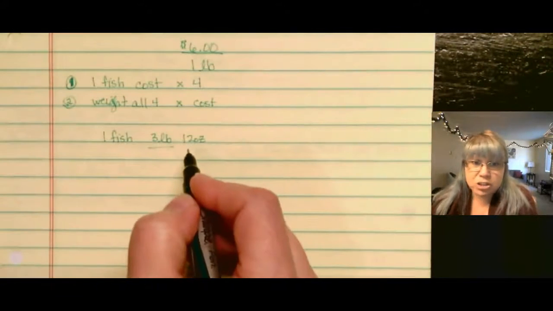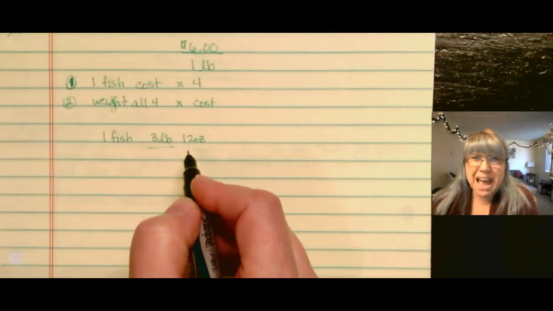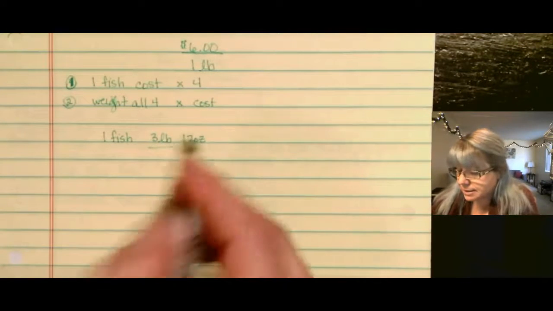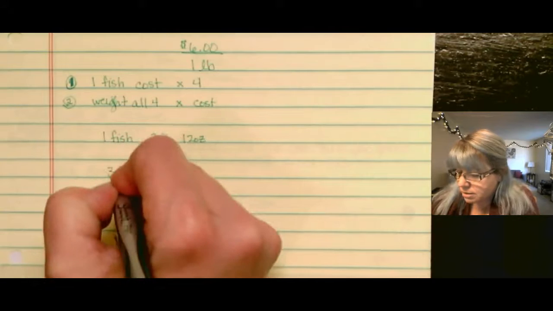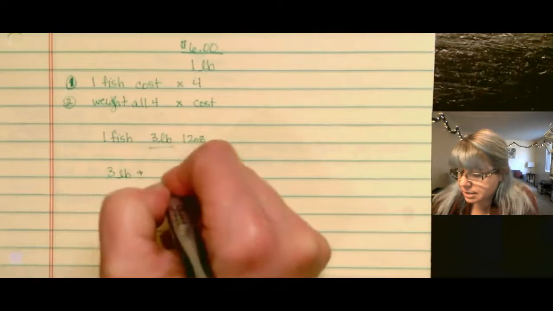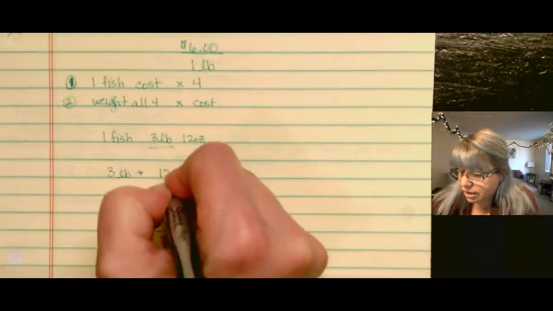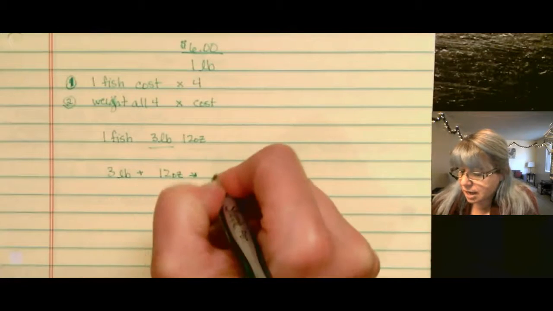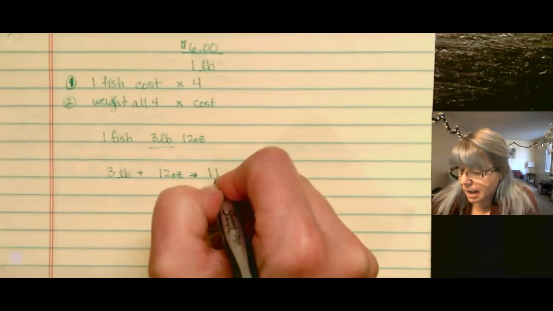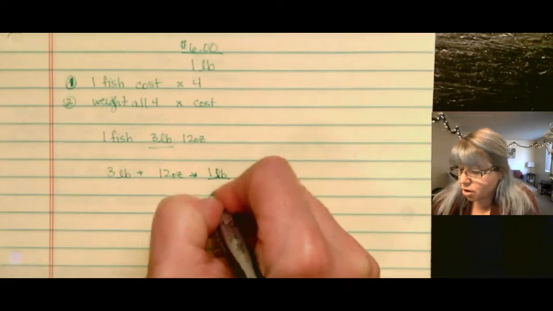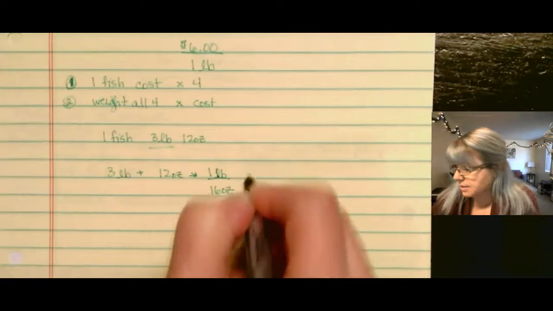I just have to figure out how many pounds 12 ounces is. All right, so 3 pounds plus our conversion of our 12 ounces times, well, per 1 pound, there are 16 ounces.